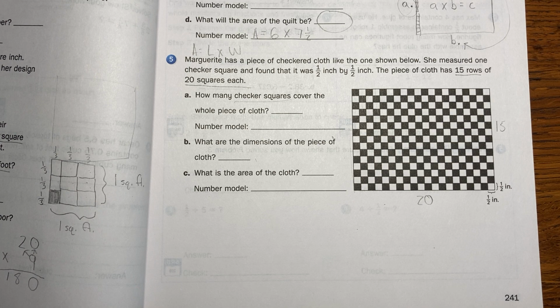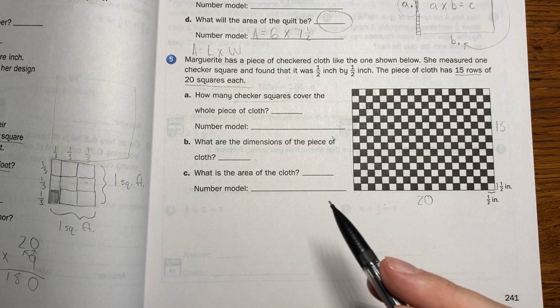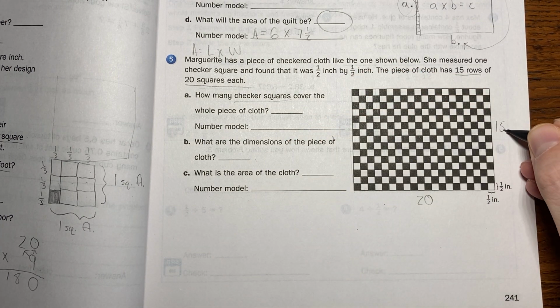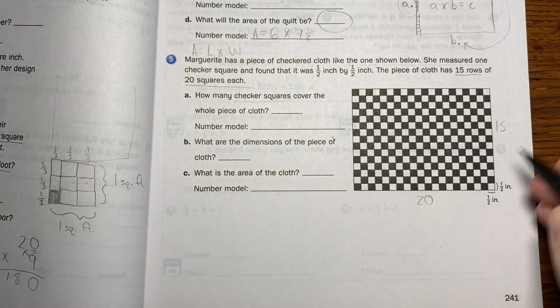Now, the tricky part is where I'll jump in and devote a little more time. They want to know the dimensions of the piece of cloth. By that, they mean literally the inches, because this is not 15 inches. This is 15, what are we working with this time? Checker squares.